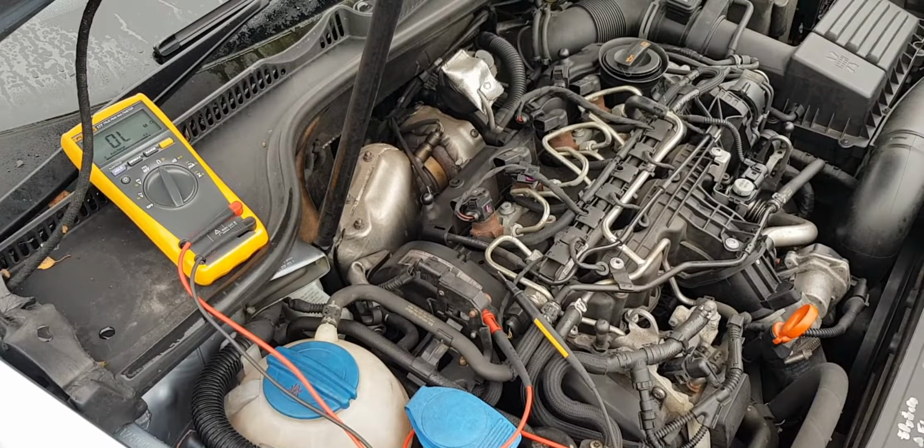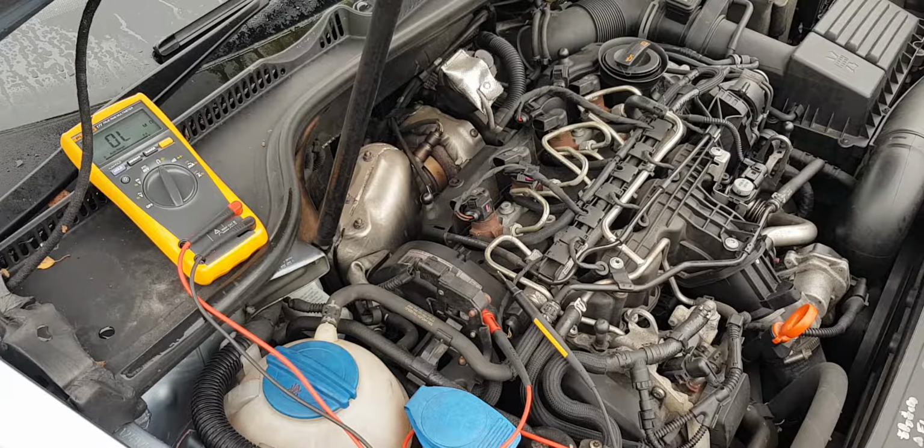I'll show you how I'm going to diagnose if I have any issues with bad injectors or bad wiring. This is a 2009 Volkswagen Golf 1.6 TDI. It's the CAYB engine, which is a 90 horsepower engine. It's creating a fault P0203, which means that there's an open circuit on cylinder 3.